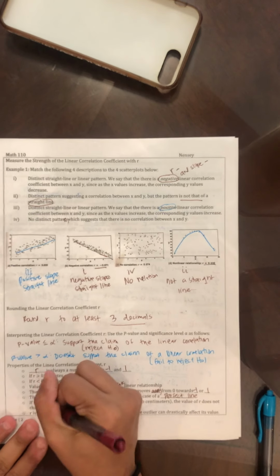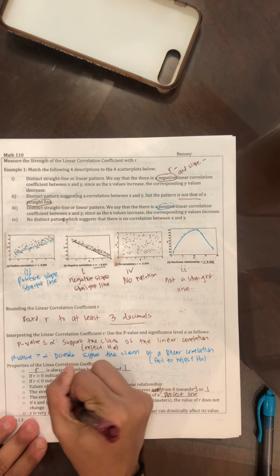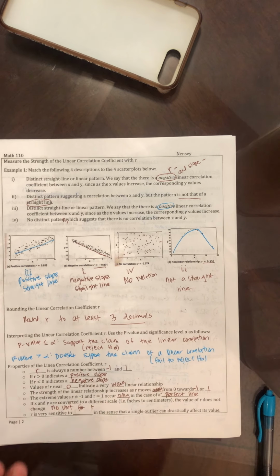And I want you guys to make a little note. There is no unit for R. It's just R is a number. Like R equals 0.034. Like done.